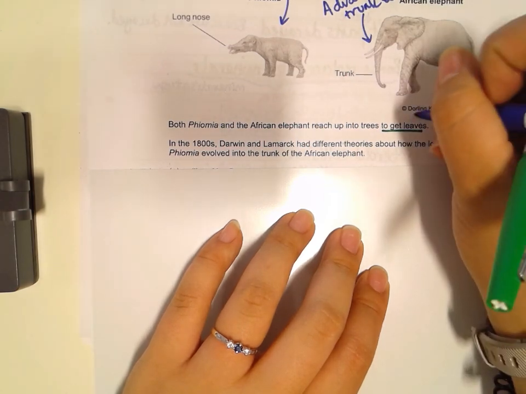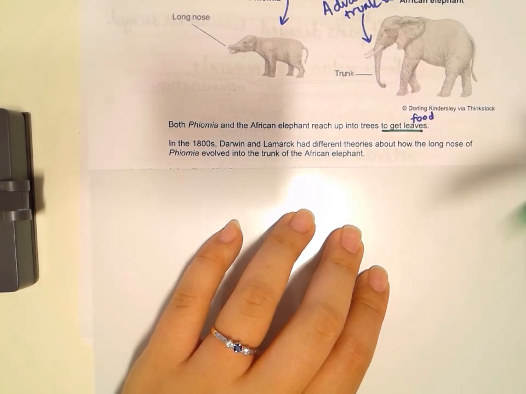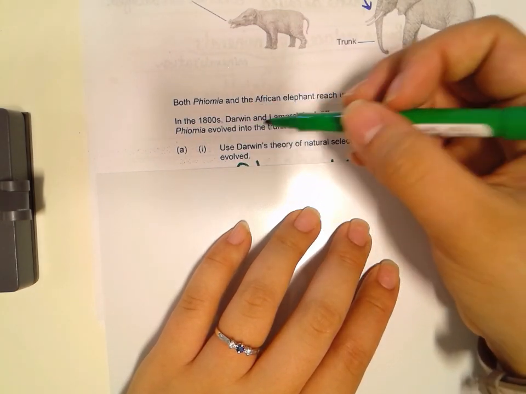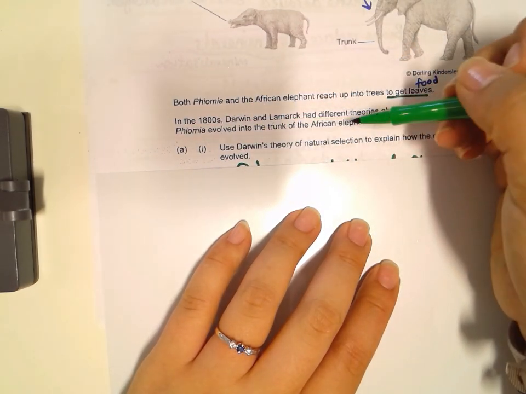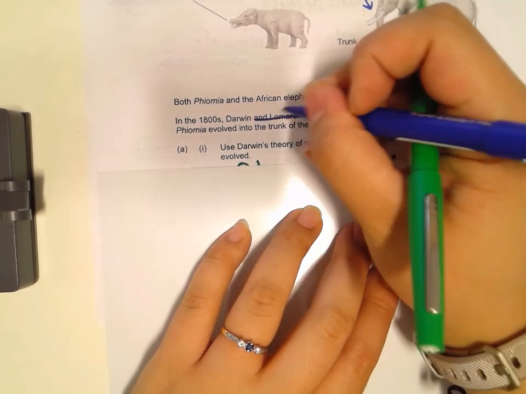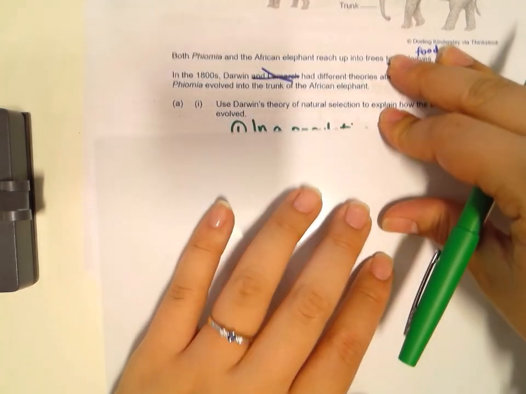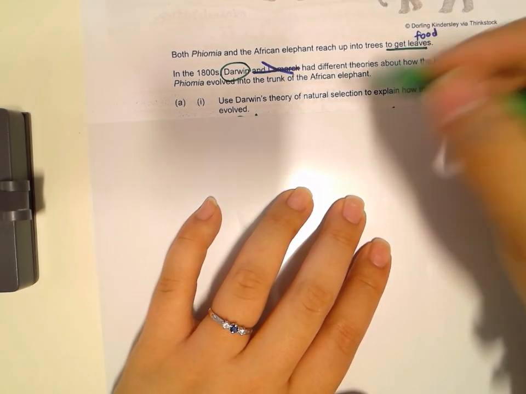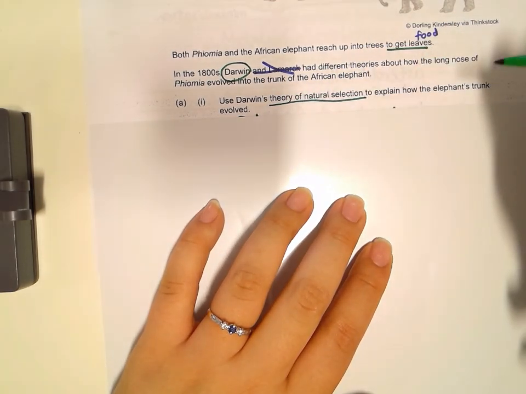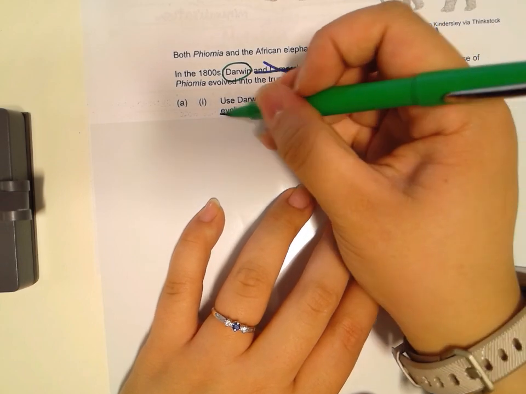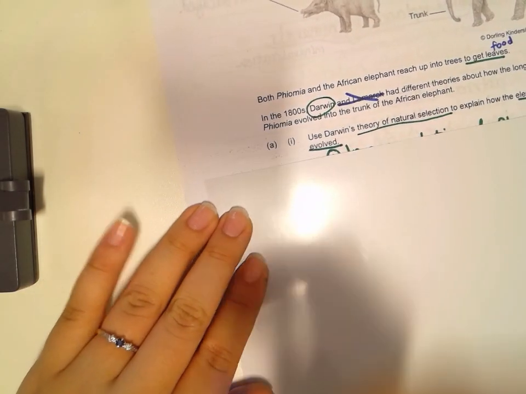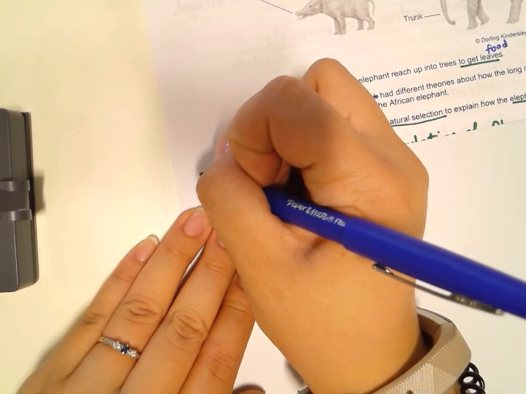In the 1800s, Darwin and Lamarck had different theories about how the long-nosed Phenoma evolved into the trunk of African elephants. Now we don't need to worry about Lamarck here, he's not actually part of your GCSEs, but we are concerned with Mr. Darwin. So we have to use his theory of natural selection to explain how the elephant's trunk evolved. And remember, your teachers have explained to you to remember a mnemonic.